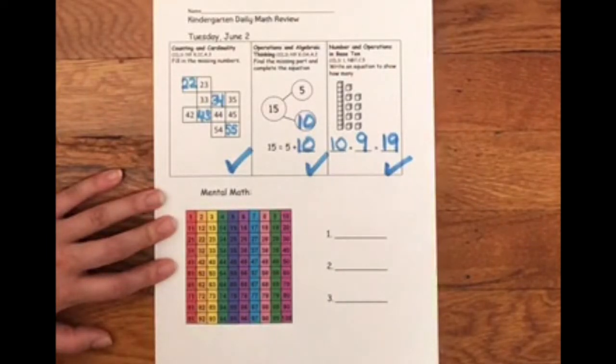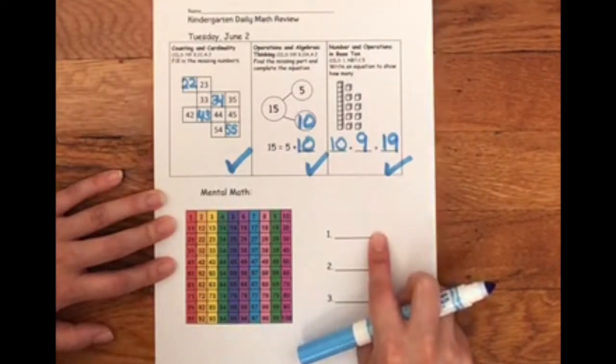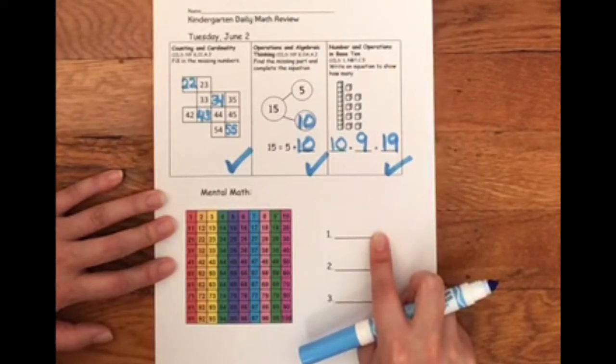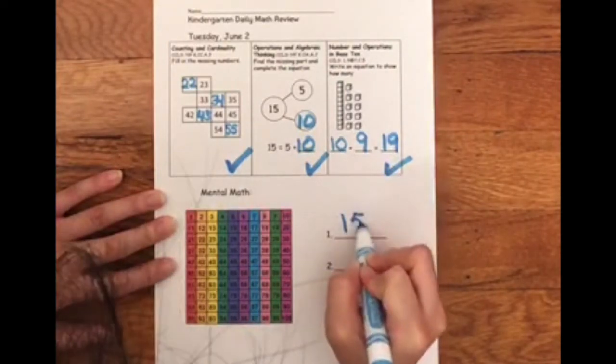Okay, I'm going to say some equations and I want you to follow along and do them as we go. Alright, for number 1, 12 plus 3. So if I have 12 and I have 3 more, that gives me 15.